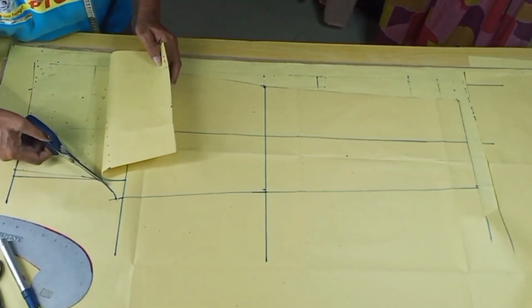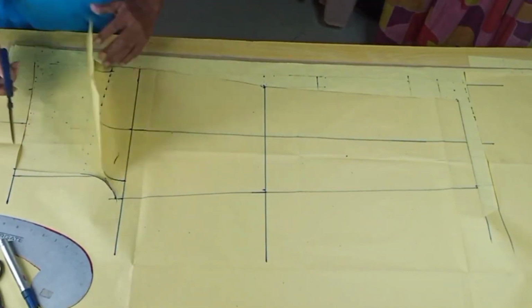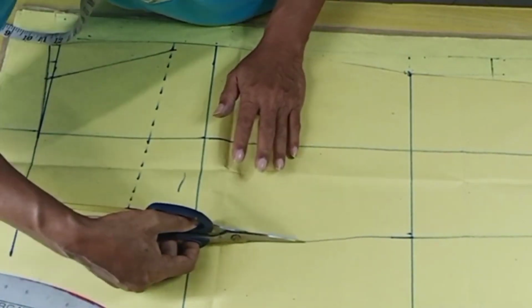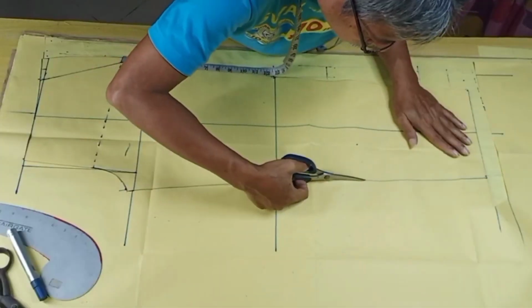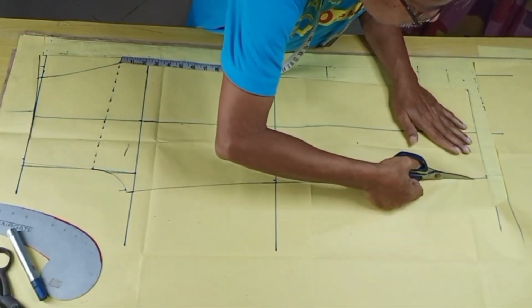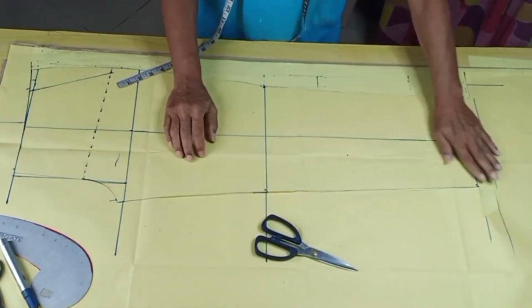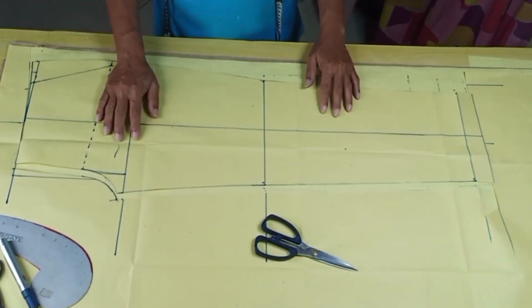At the crotch, be careful at the curves to avoid accident. Remember, this pattern already has sewing allowances. Cut exactly at the lines upon cutting the fabric.